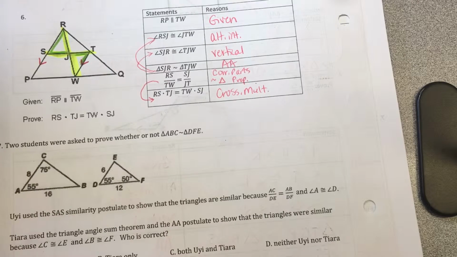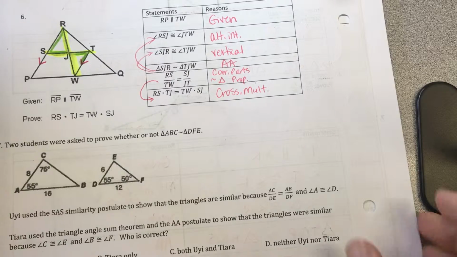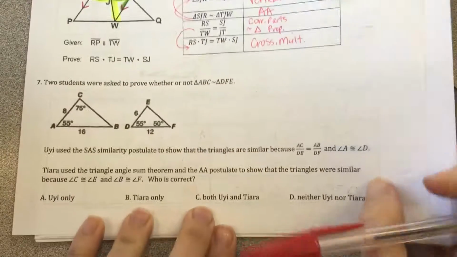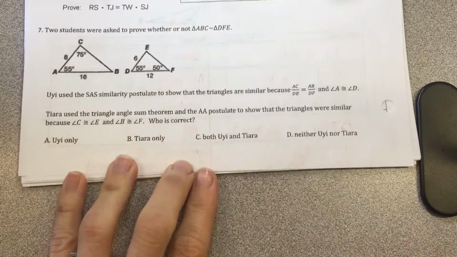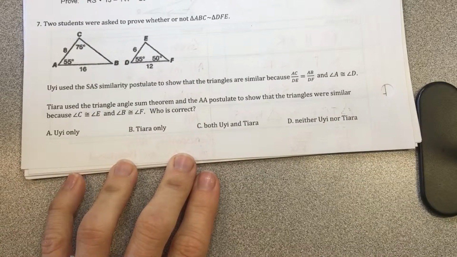How many more days till the test? The final exam? 3 weeks. All right. Number 7.